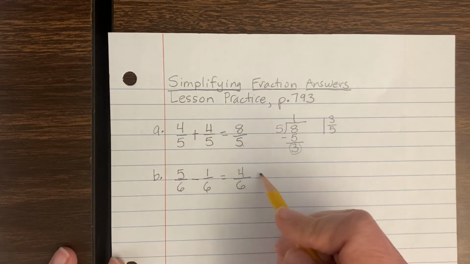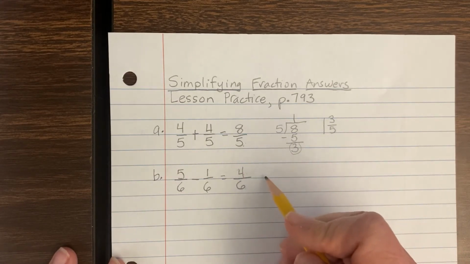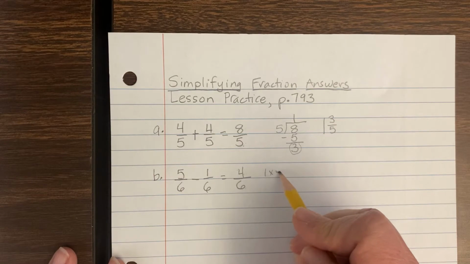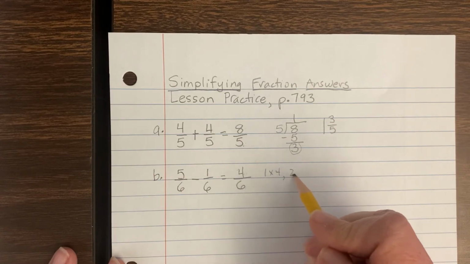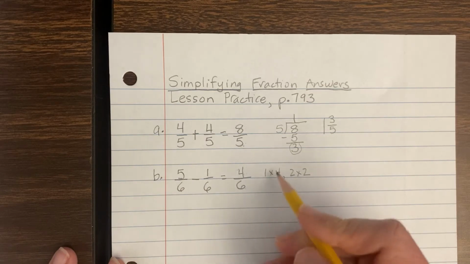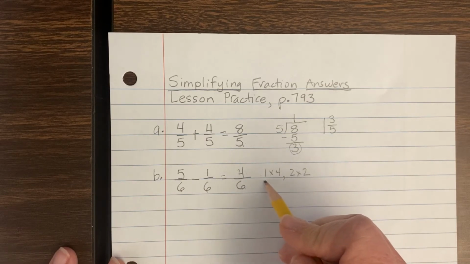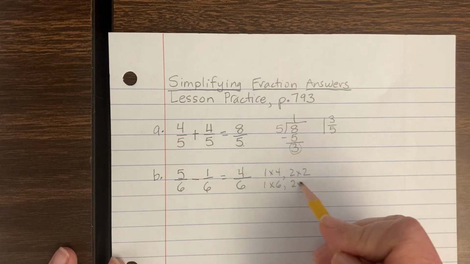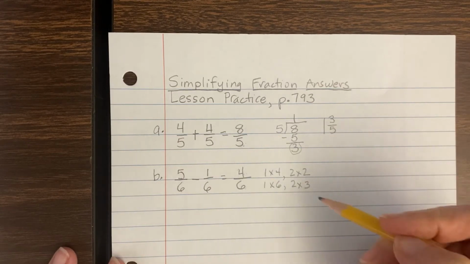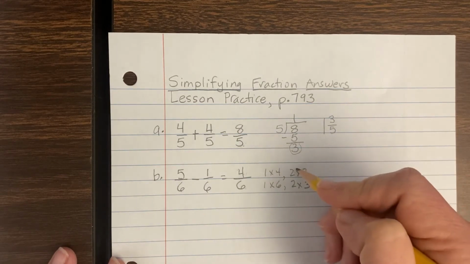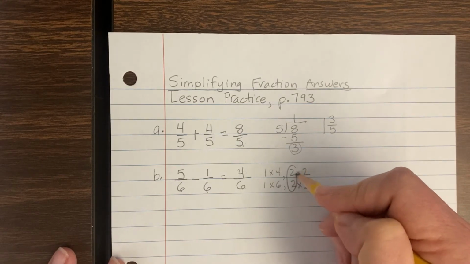So for 4, we can do 1 times 4 and 2 times 2. And for 6, we can do 1 times 6 and 2 times 3. Then we look at our factors and see what's the common factor. The common factor is 2.